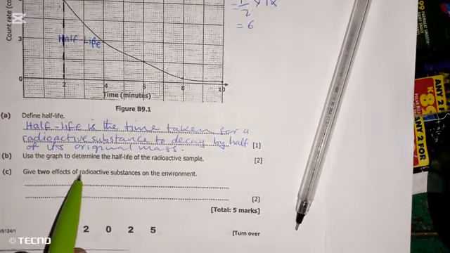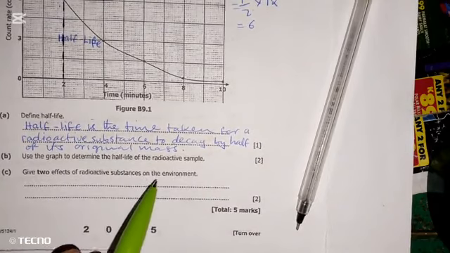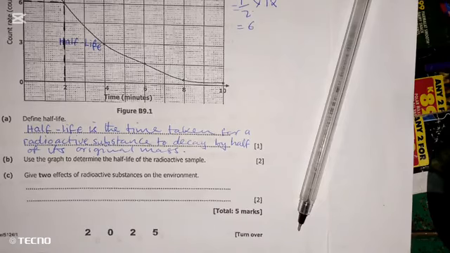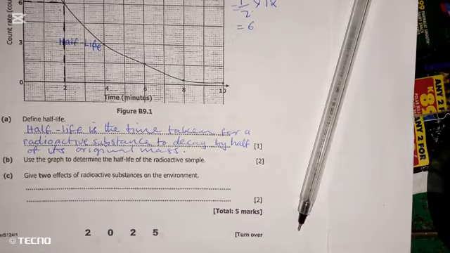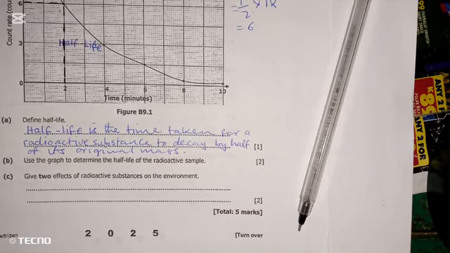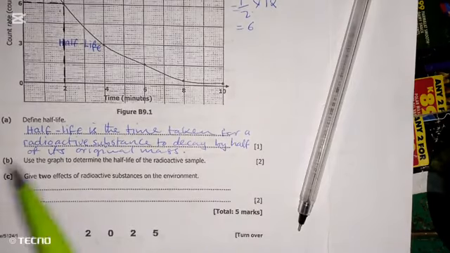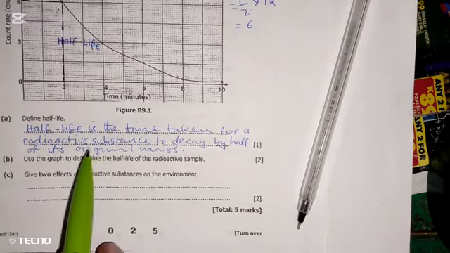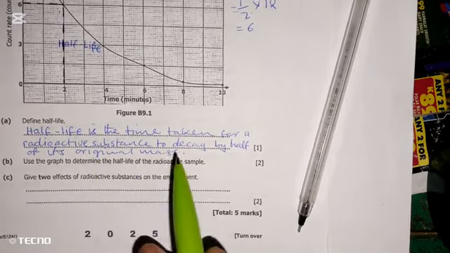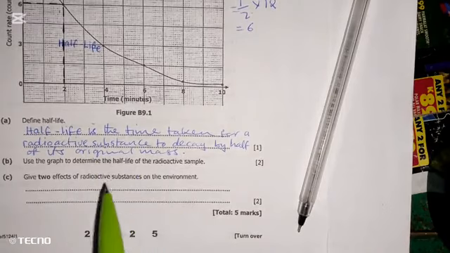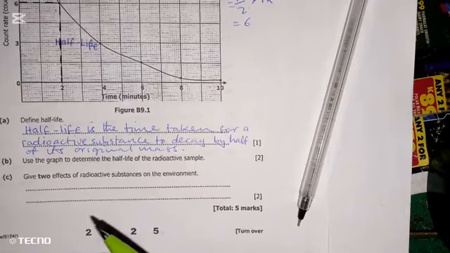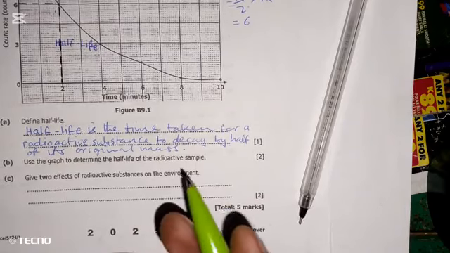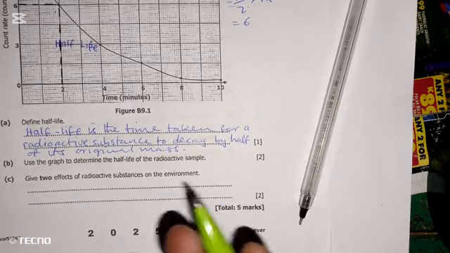Give 2 effects of radioactive substances on the environment. Here it's just to give the effect of these radioactive substances on the environment. We know what radioactive substances can do to people: they can cause gene mutation, cancer, and so on. But here it's just on the environment. Radioactive substances can cause water pollution by polluting water bodies.